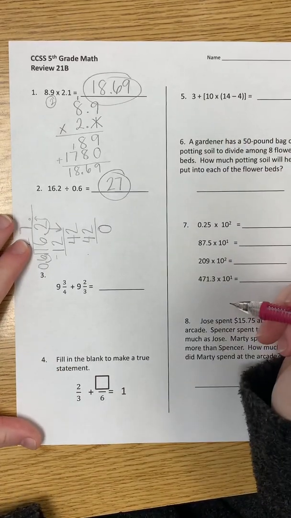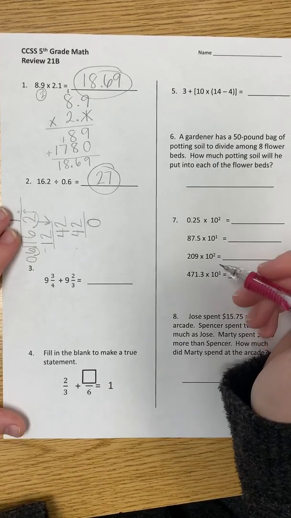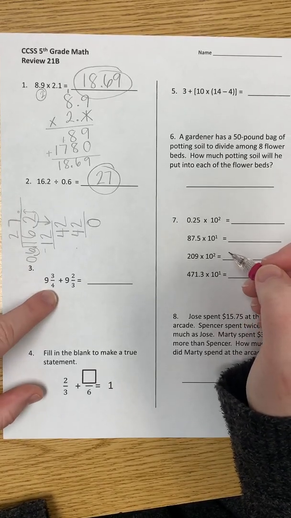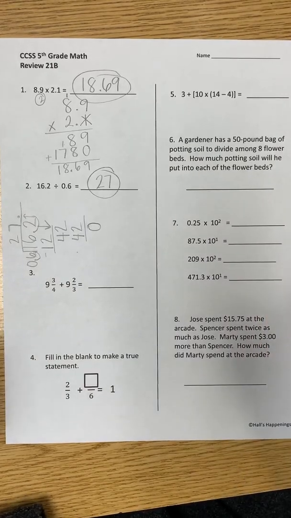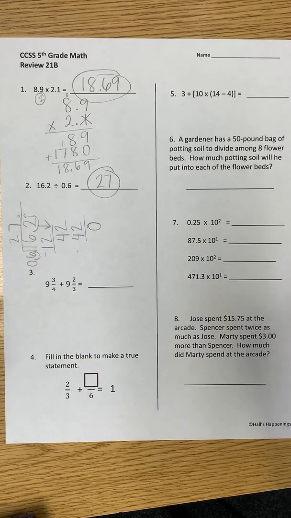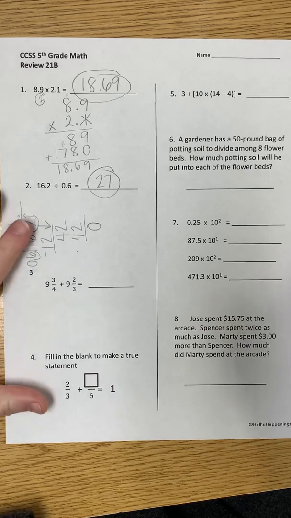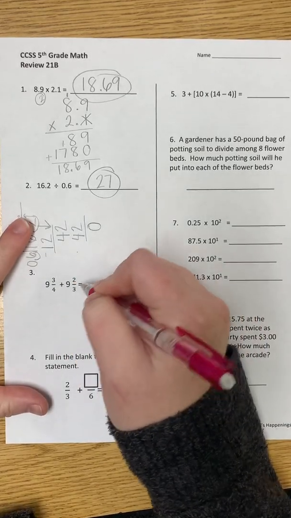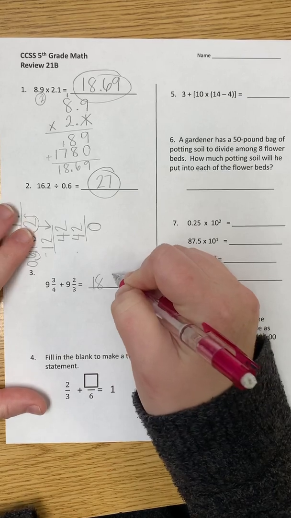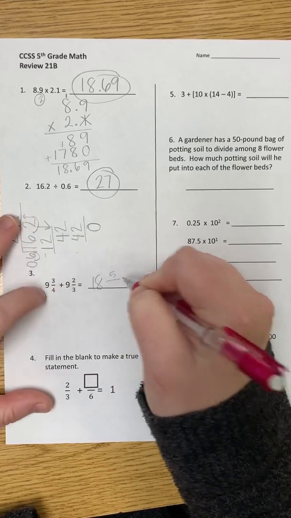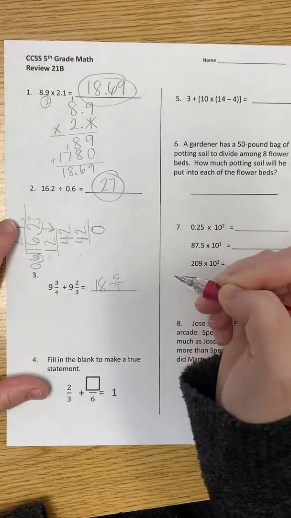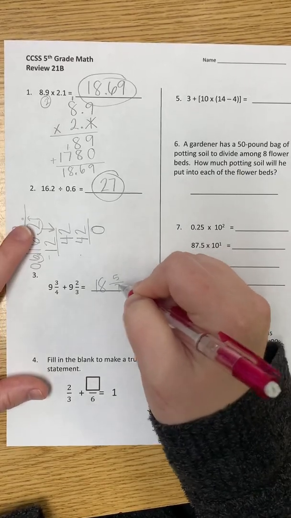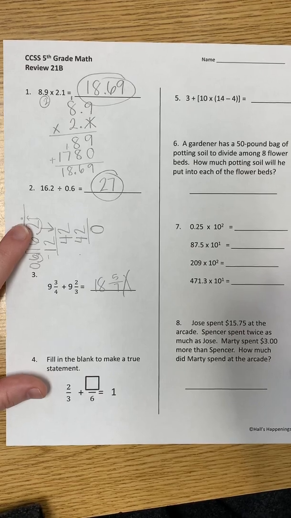Now, looking at number 3, I need to find a common denominator first because I know I cannot add 4 and 3. Now, guys, I noticed last week on y'all's morning math test that a lot of you just did this. 9 plus 9 is 18. 3 plus 2 is 5. 4 plus 3 is 7. This is not the correct answer. This is going to be wrong. Every single time I'm going to mark it wrong.